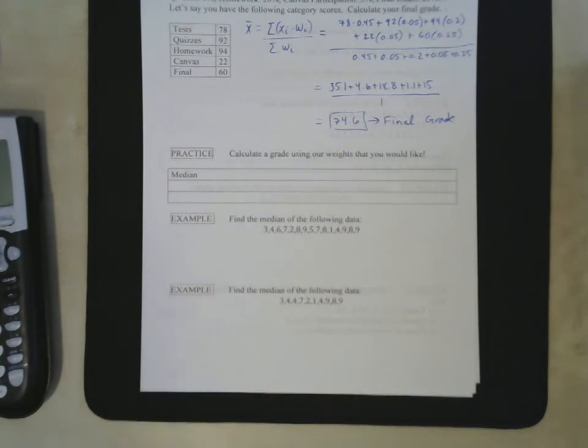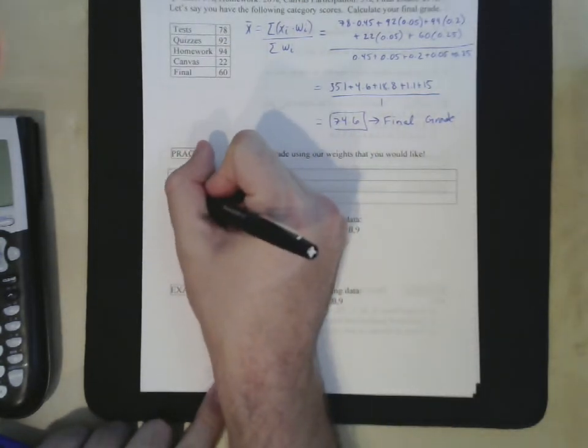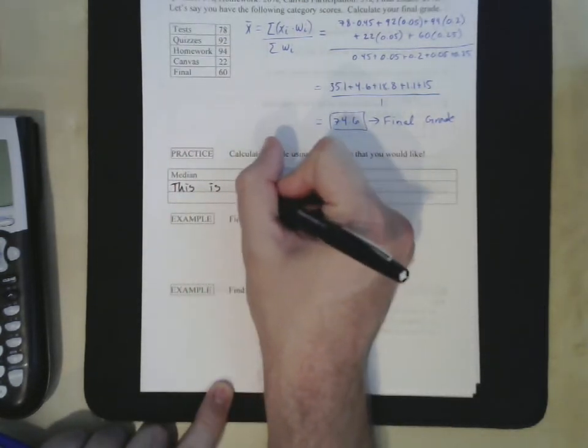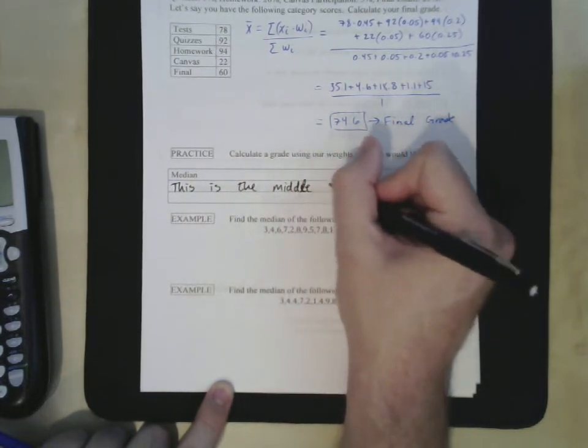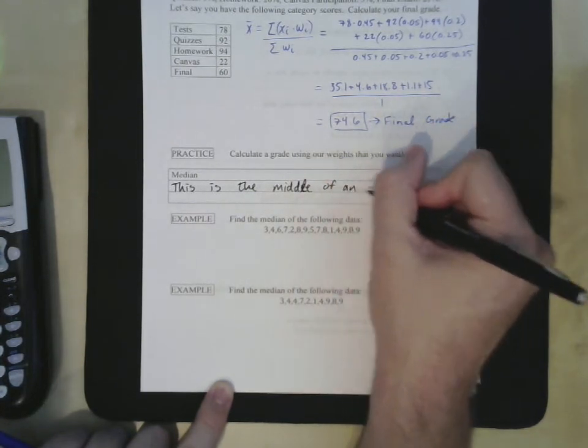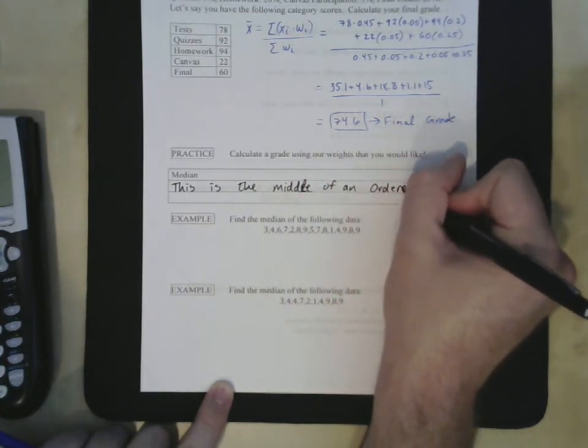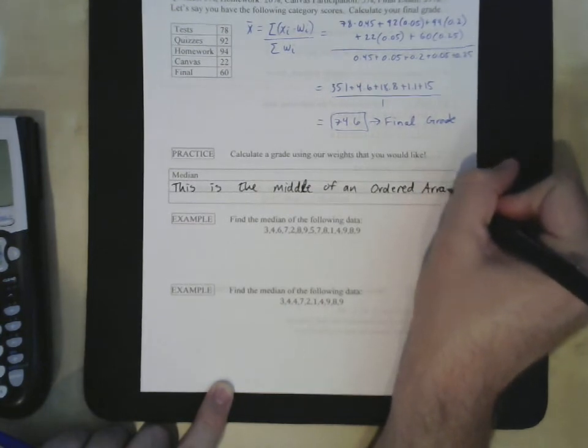So the median, I don't know why it has an extra box here, is the next measure of center that we're going to look at. So the median, this is the middle of an ordered array. Very important that it's ordered. So let's find a couple medians. It says find the median of the following data. We have to order it, which for large data sets can suck.